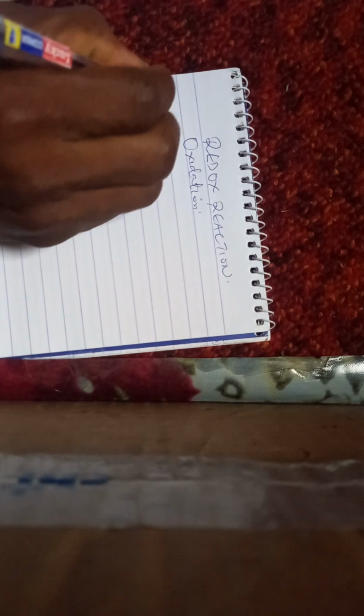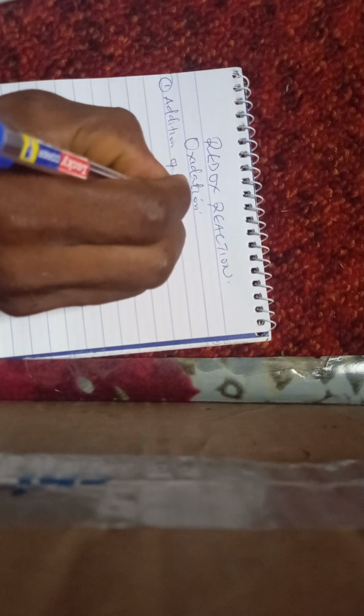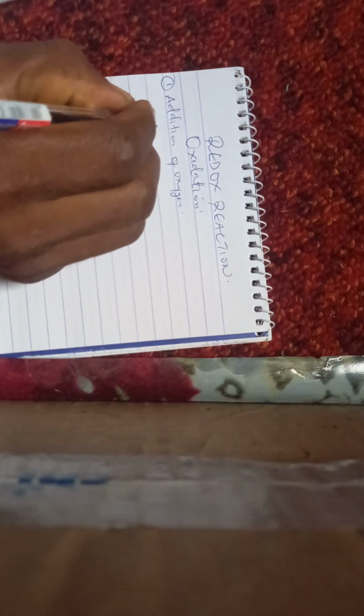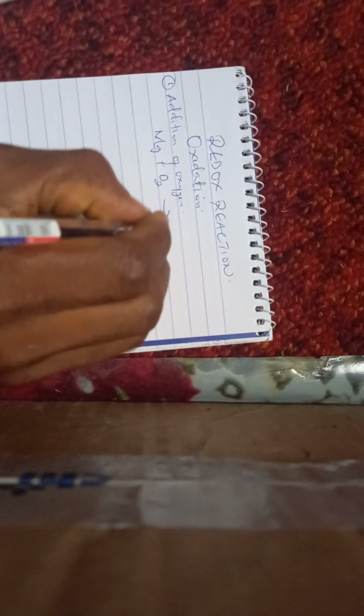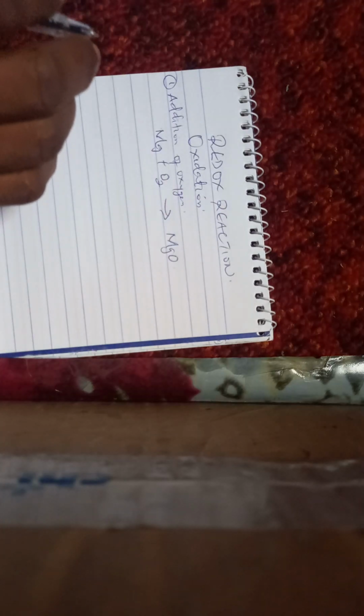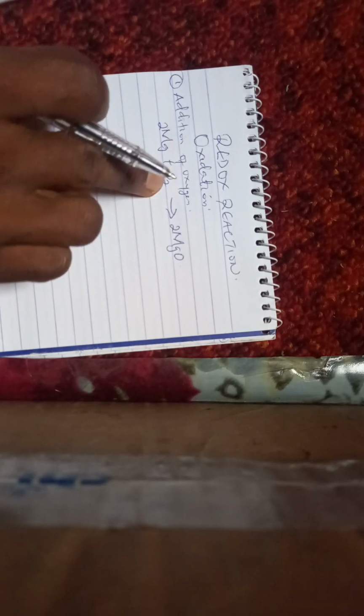1. Oxidation is defined as addition of oxygen. That is one definition of oxidation. Take for example, adding oxygen to a substance: magnesium plus oxygen, giving us magnesium oxide. Let's balance the equation. 1 magnesium is here, so we put 2 here, 2 will be here. So anytime we add oxygen to a substance, it is termed as oxidation.